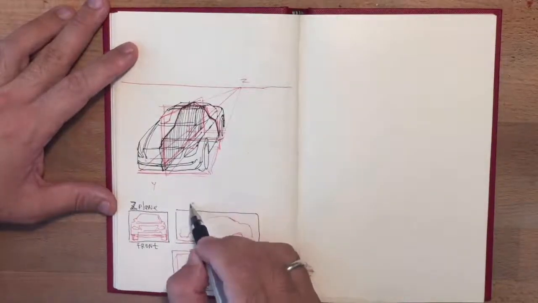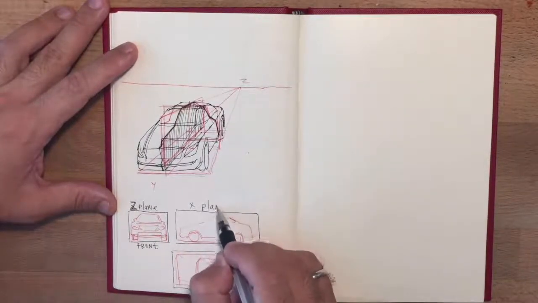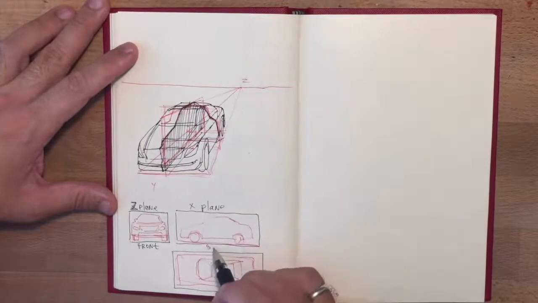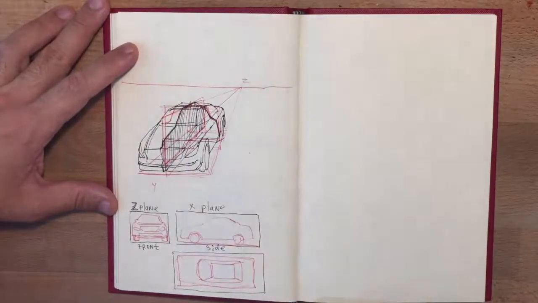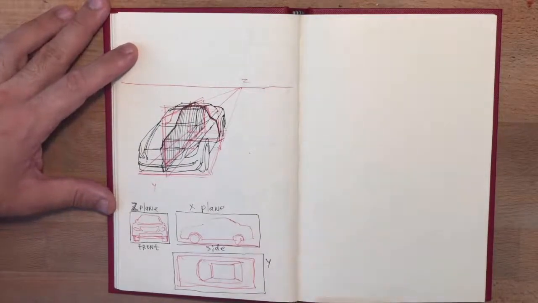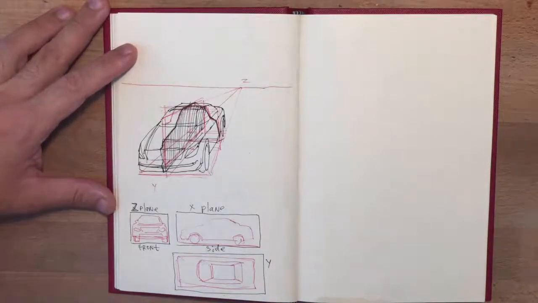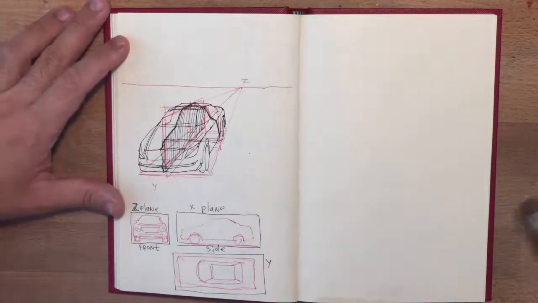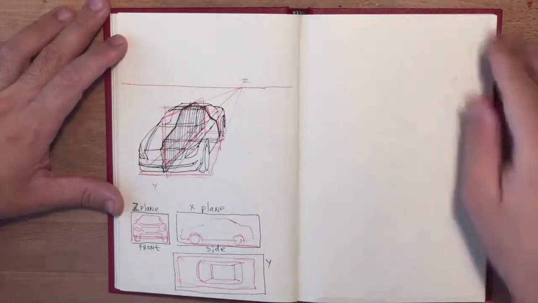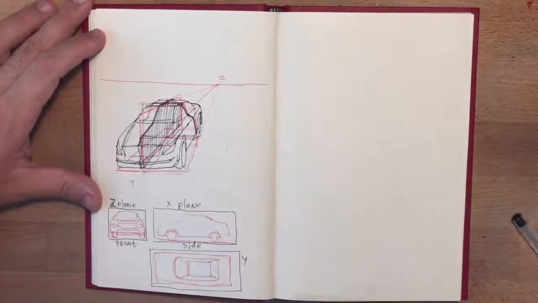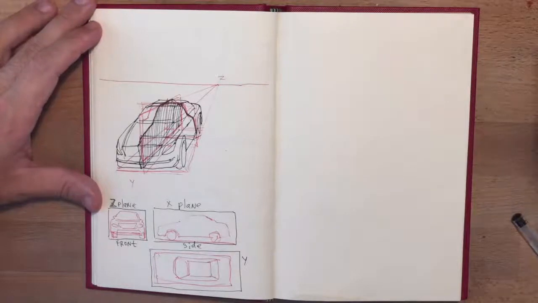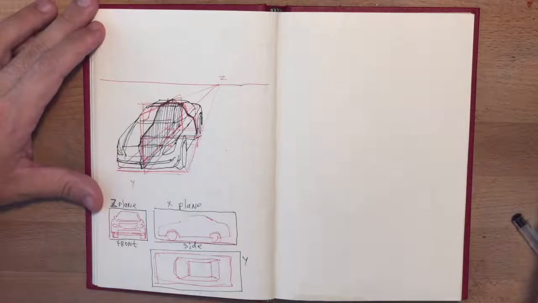Here it's the X plane, side view. In the top it's a Y plane. So kind of this, I think, for this topic.